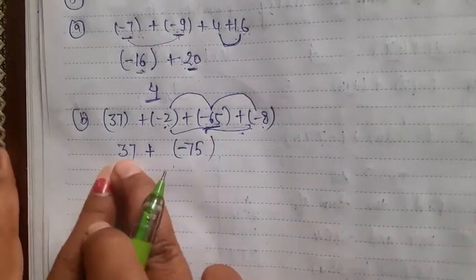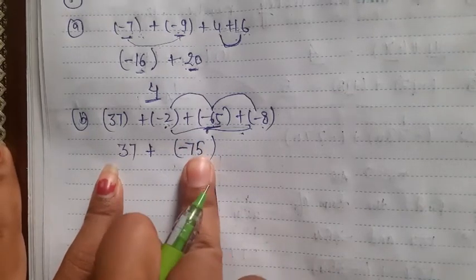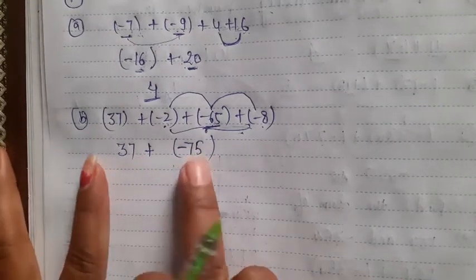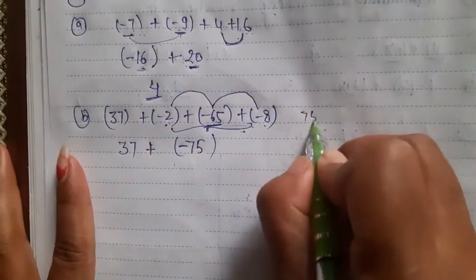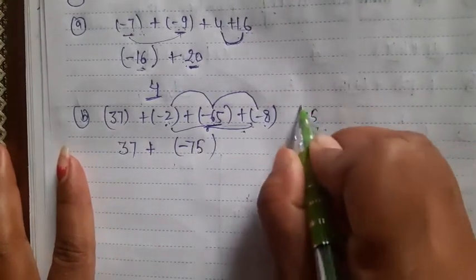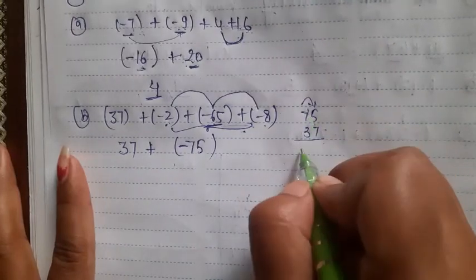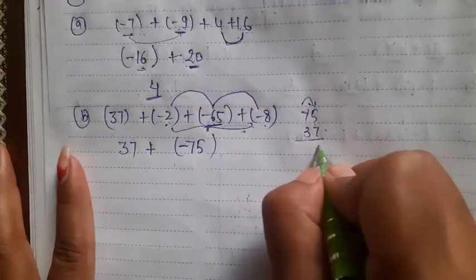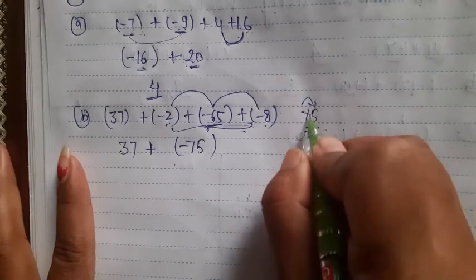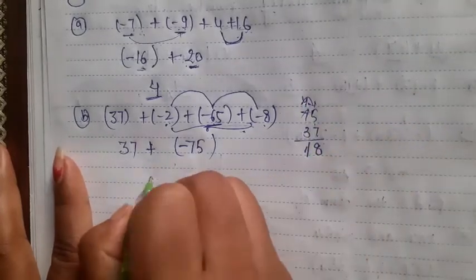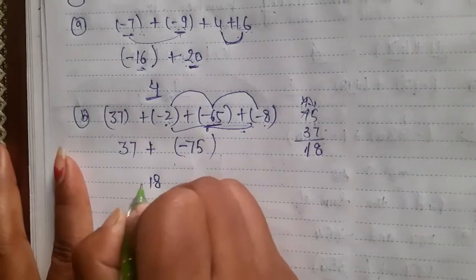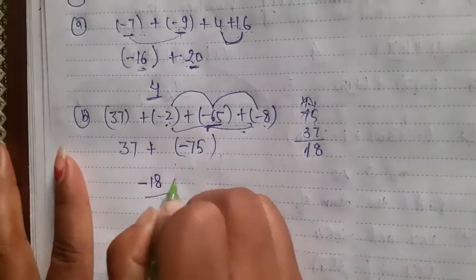Now here this is a positive integer and this is negative, so here we subtract them. So 75 and 37, so we take a borrow with this number, so here we have 15 minus 7 we get 8, and here we have 4 minus 3 is 1, so the answer is 18 and the sign is minus.